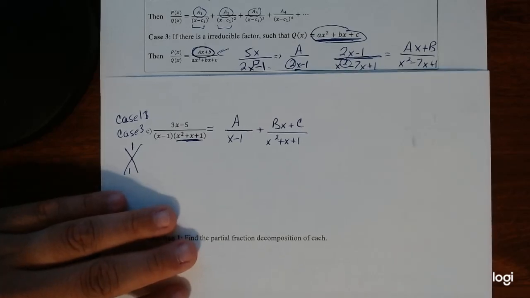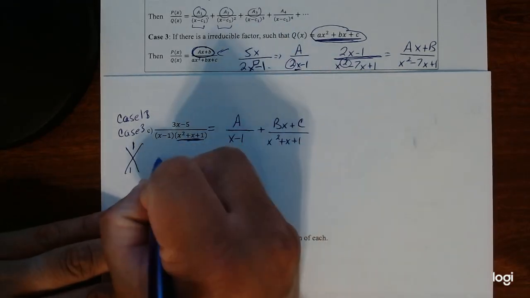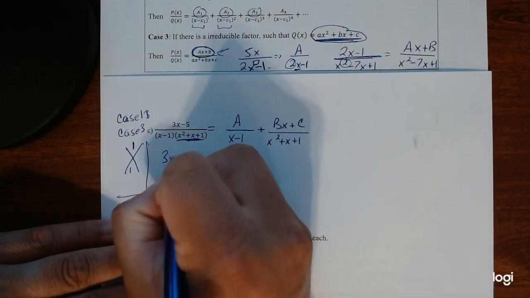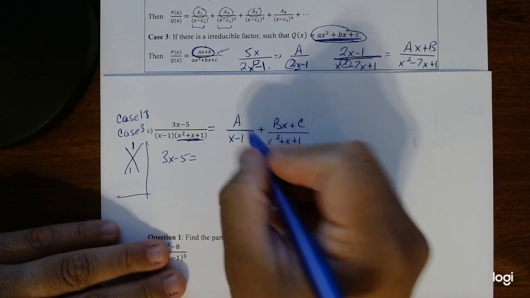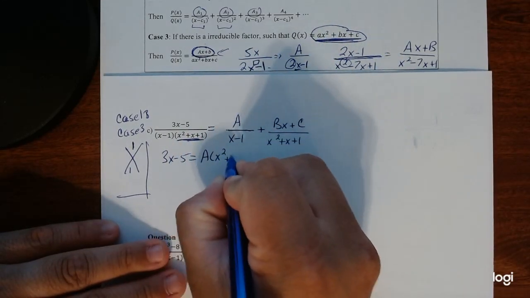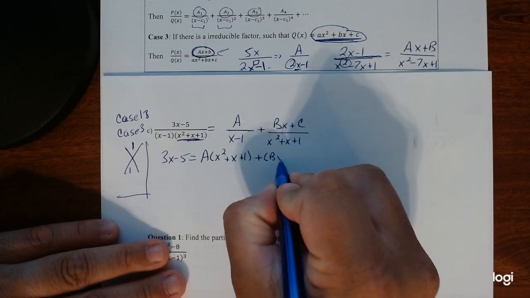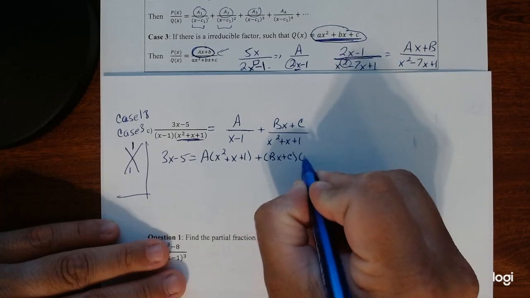All right, so at this point, we do the exact same thing we've done so far. What are we missing to multiply? On this side, we're just missing this, so it'll be a times all of that. And now this you've got to be careful of because it's bx plus c times x minus 1.